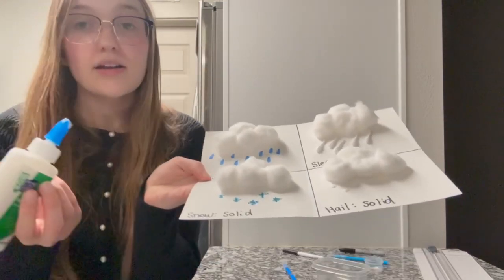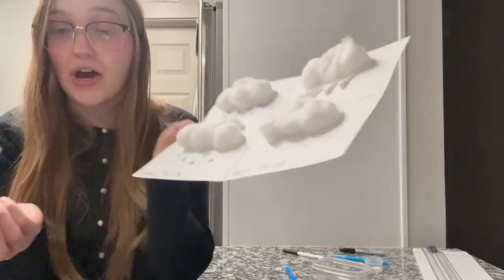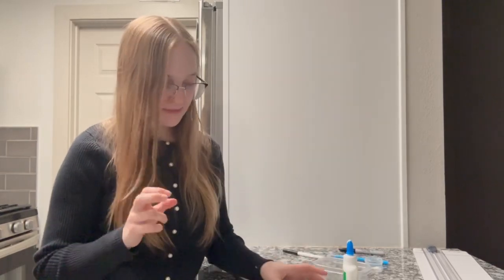So I'm taking the glue for this section, and you're gonna make little dots. Be careful, you don't need a lot here, you barely have to squeeze, and you're just gonna make dots in different places. And keep in mind that is where your hail balls are going to be placed.